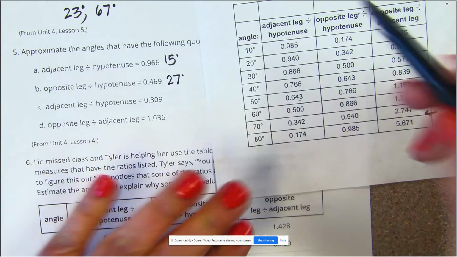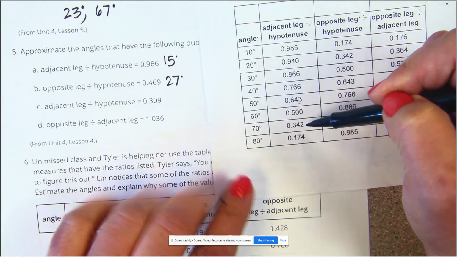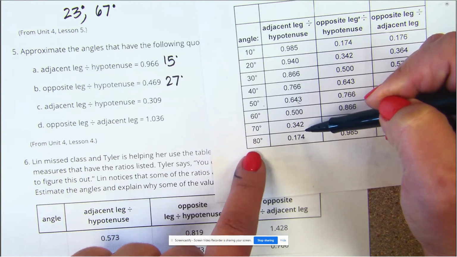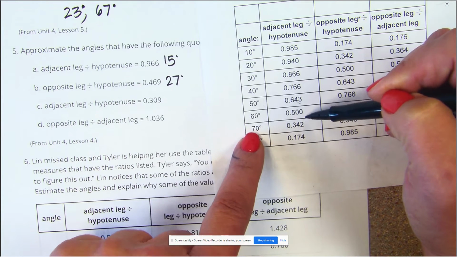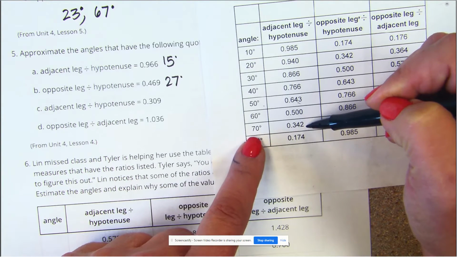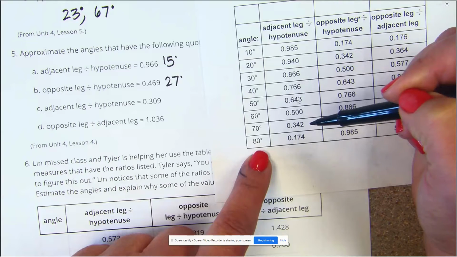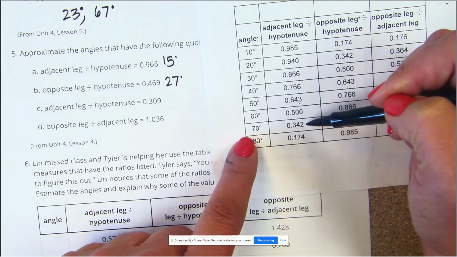Adjacent divided by hypotenuse of 0.30. I would say, I don't know. Oh, it's going to be maybe 70. Oh, smaller than 0.30.